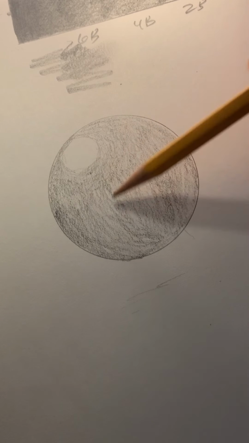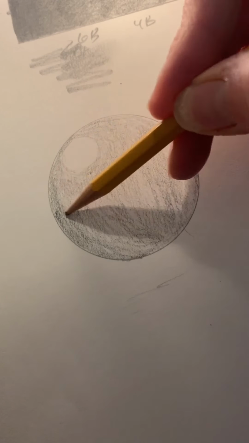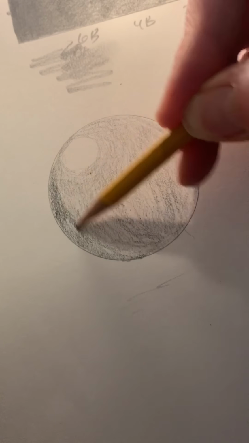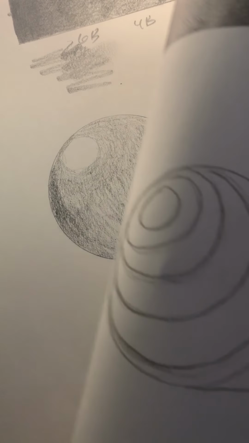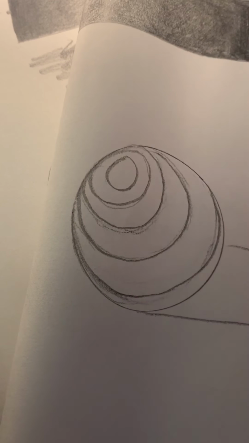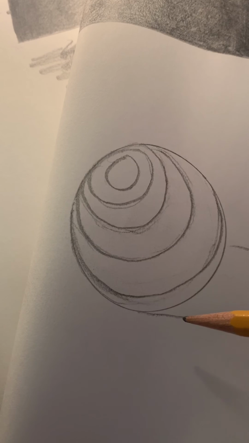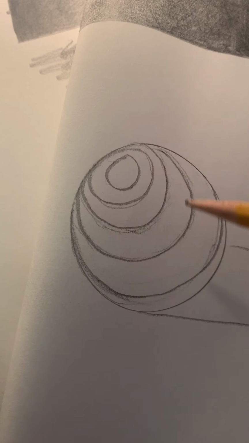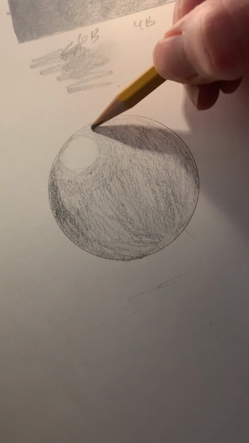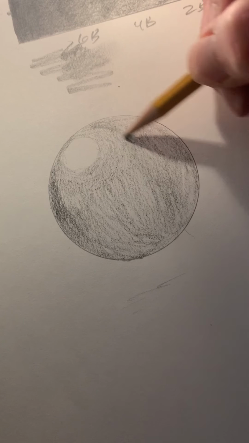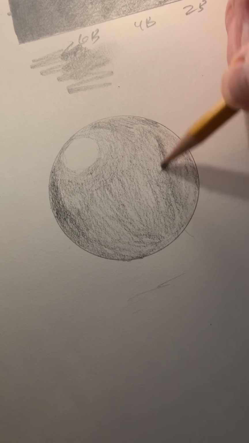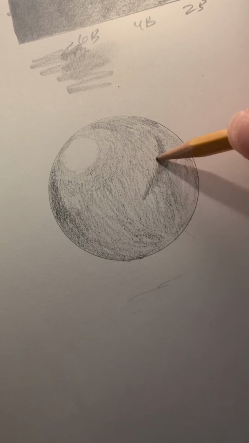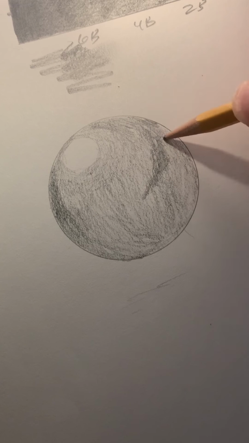So now that I have it blocked in, I'm going to start to build up my value. Remember, going back to this, I'm trying to have a gradation of values going down, knowing that they're going to go in this crescent moon shape as they go down. So now again, just building up my values, short strokes, blending as I go.